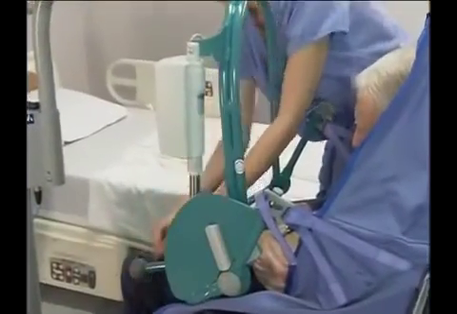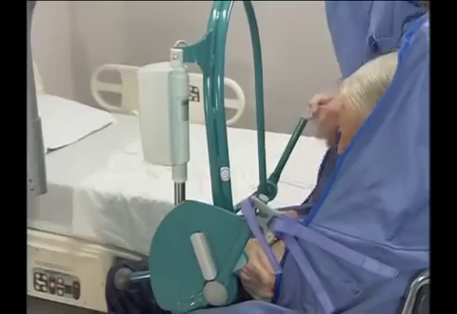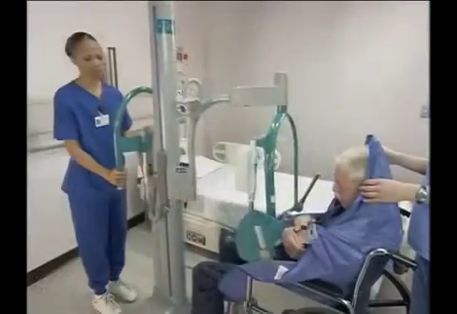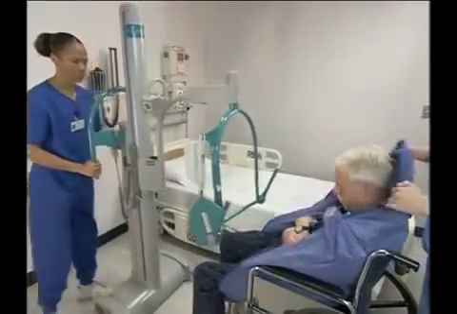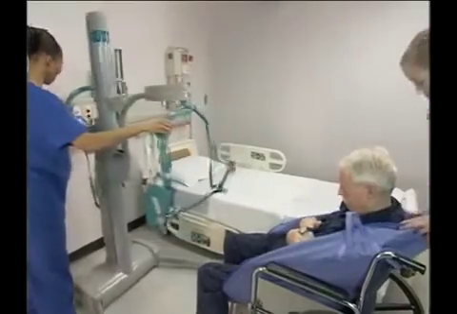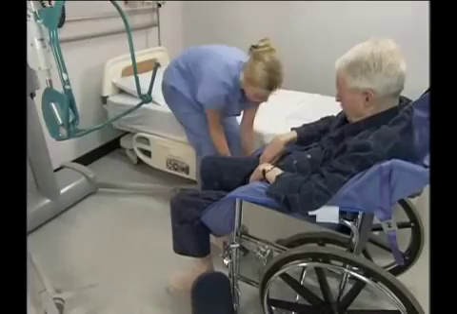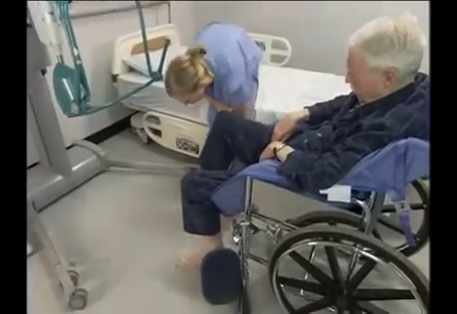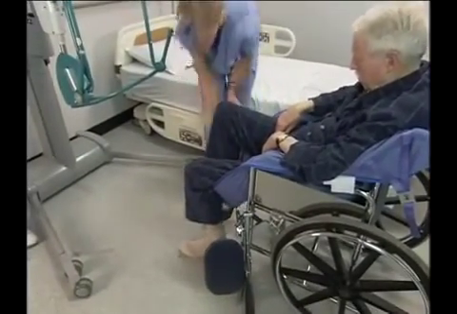Release the sling from the swivel bar. Then move the lift out of the way. Leave the sling under the person so it's ready for his return to the bed. Reposition the wheelchair's footrests and armrests and put the person's feet on the footrests.